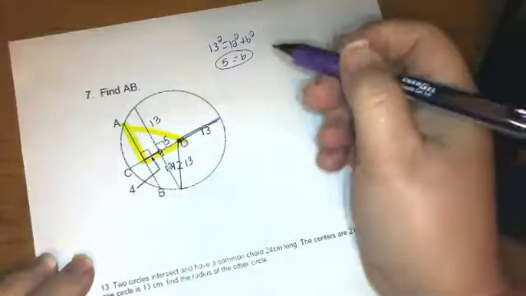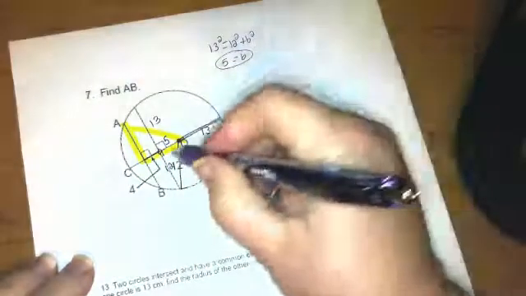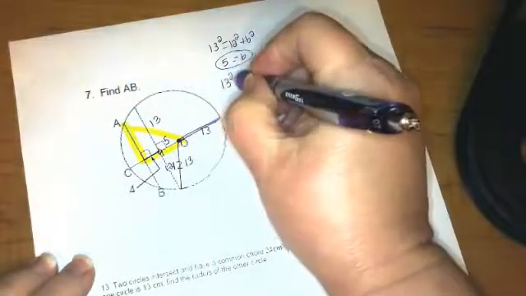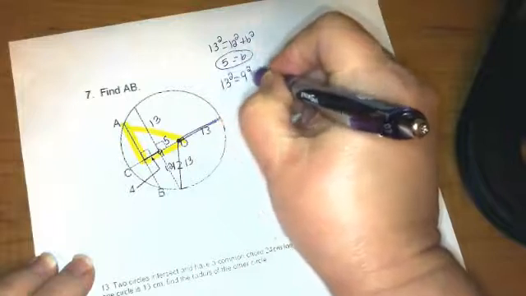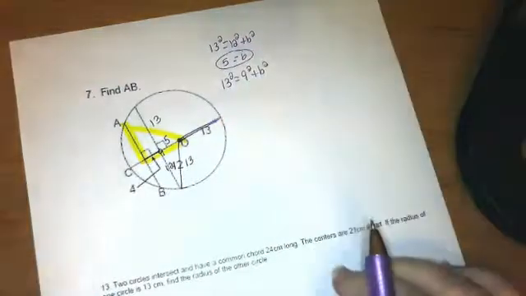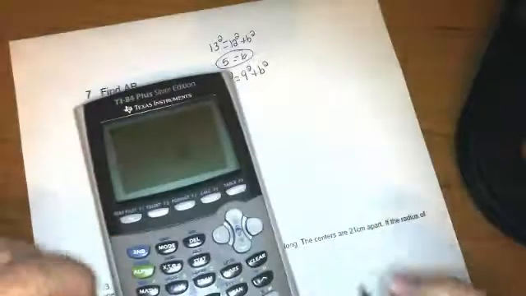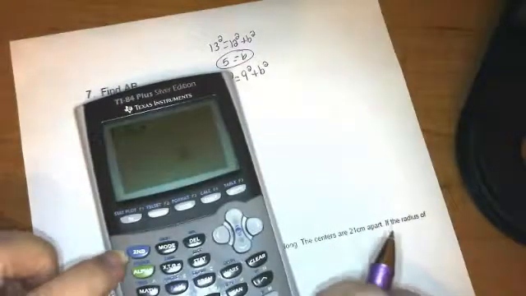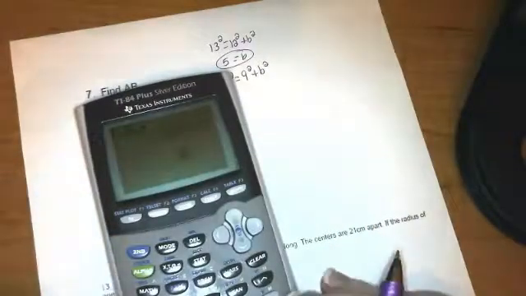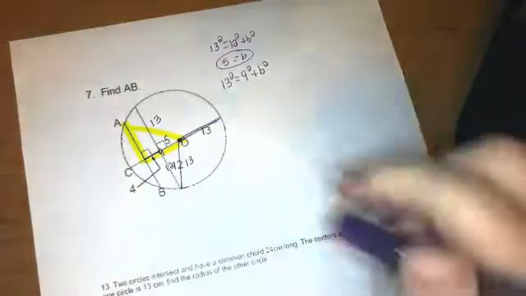So I'm going to do another Pythagorean theorem. Oh, you can totally not see that 9. With 13 squared equals 9 squared plus b squared. And let's see what I find out. I'm going to do the square root of 13 squared minus 9 squared and get 9.381.